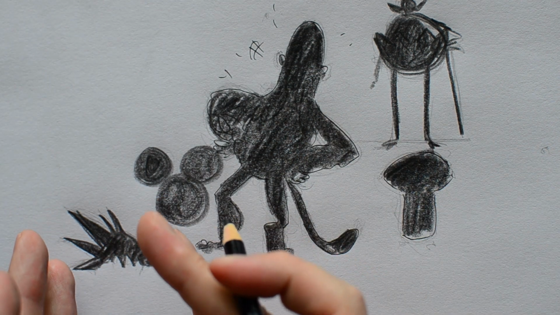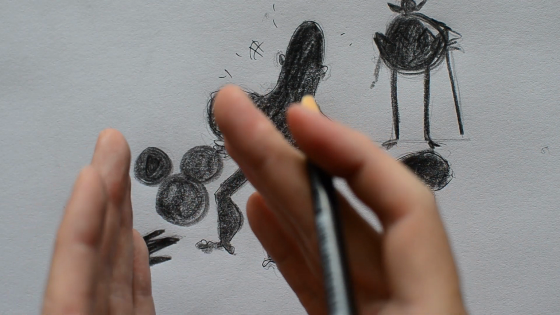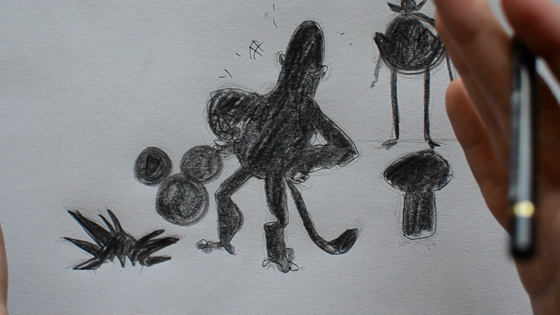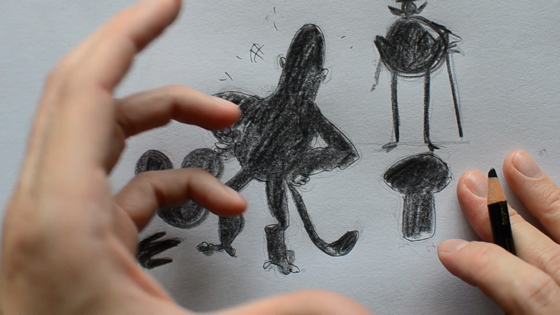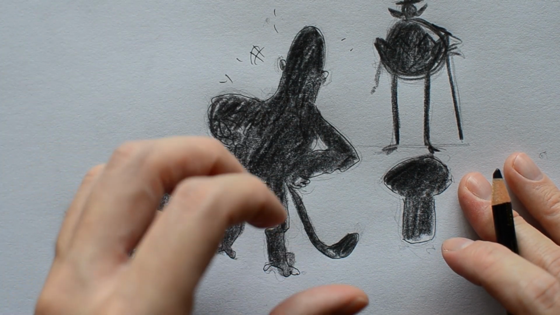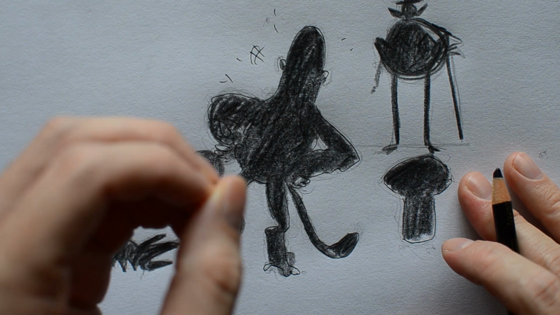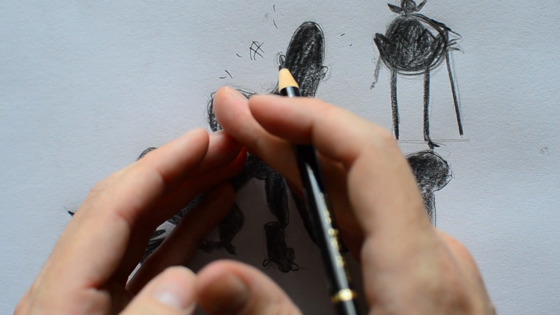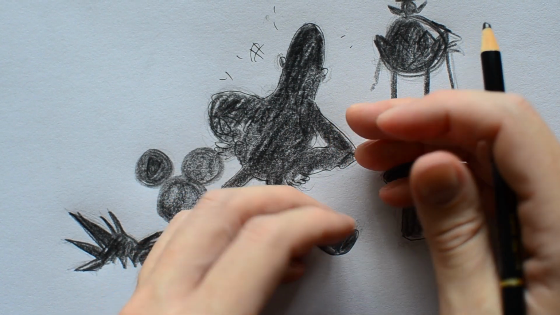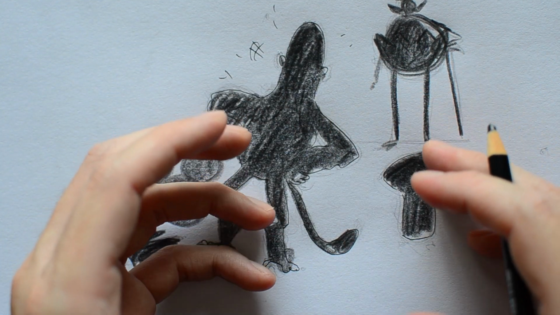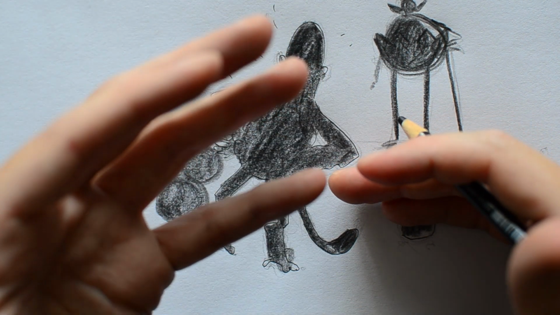So this is the best way to create a character and how it should be. If your character's silhouette is one that you can't differentiate from another character or another series or another genre, that character doesn't work as well as it should, okay?